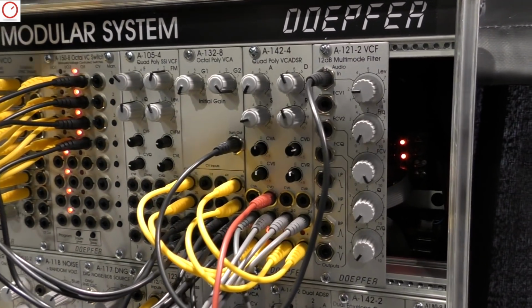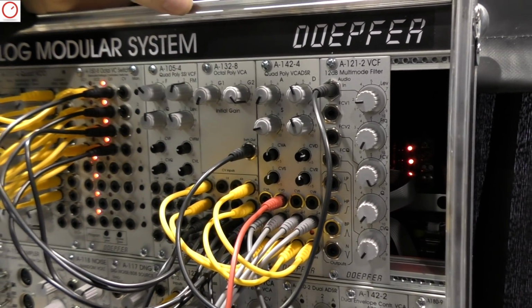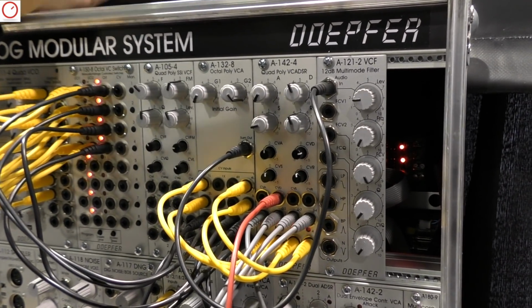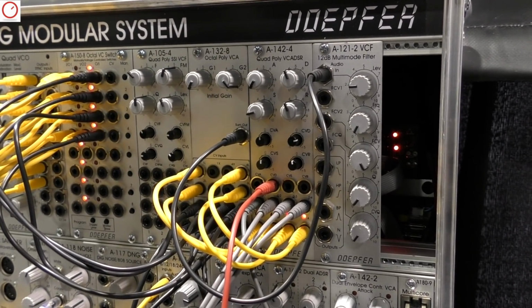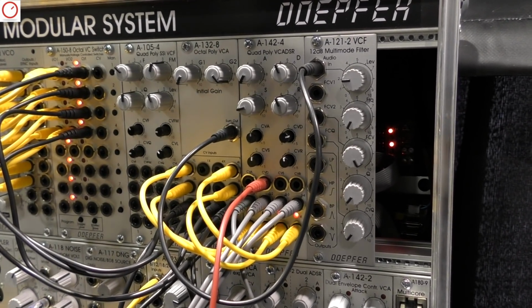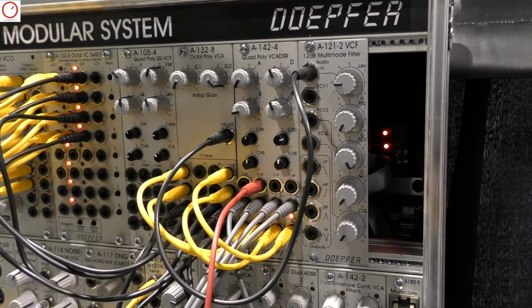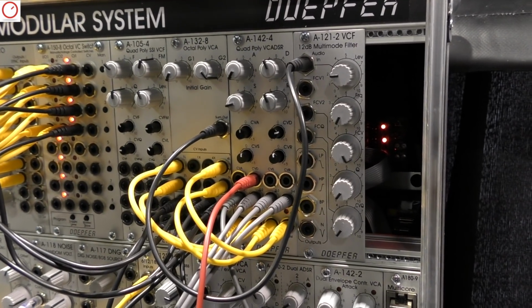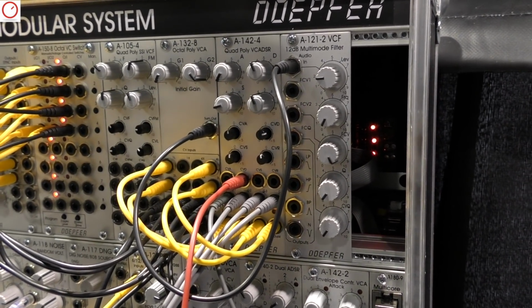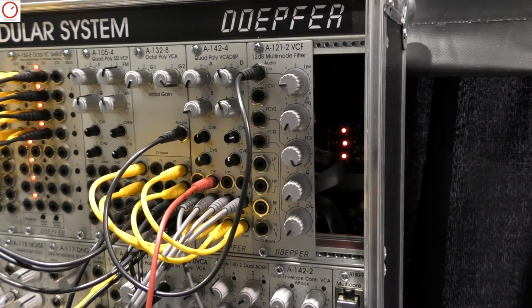Next, what you see here is an Octo VCA. We decided to use an Octo VCA because for each voice you normally need two VCAs. One VCA controlled by the envelope and a second VCA controlled, for example, by velocity or by an LFO. So we decided to offer an Octo VCA rather than only a quad VCA.